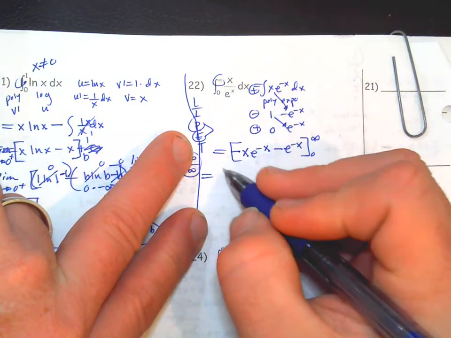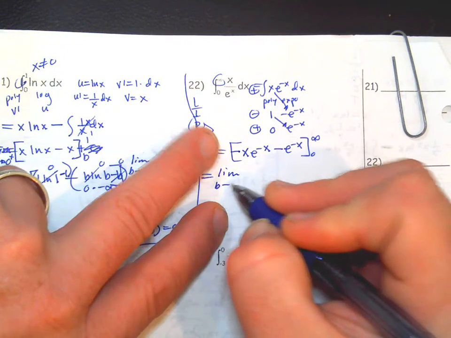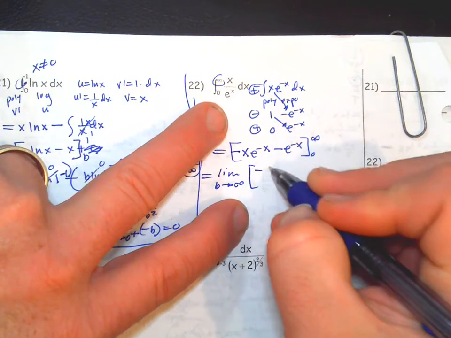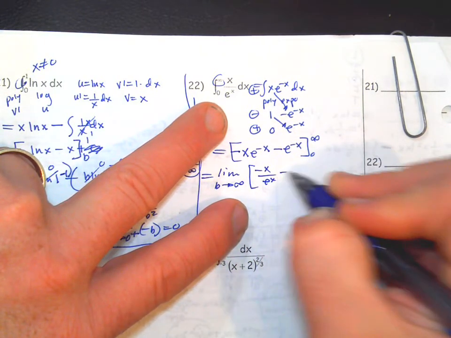It's going to infinity, so we should probably write this as a limit as b goes to infinity. Probably should do that earlier, but I'm going to rewrite this as negative x over e to the x minus 1 over e to the x.